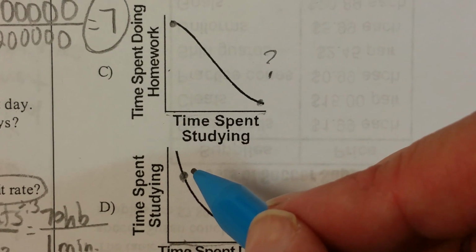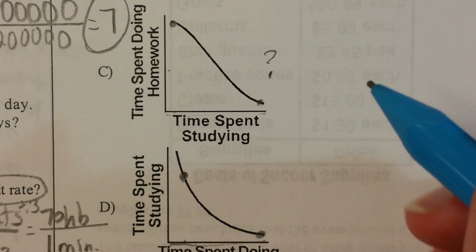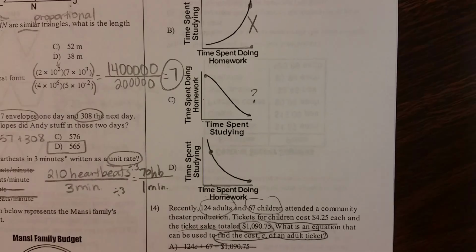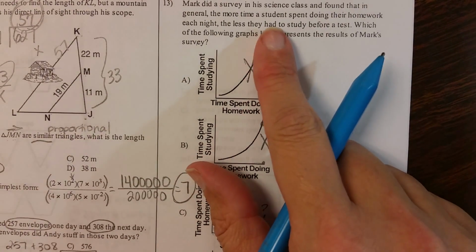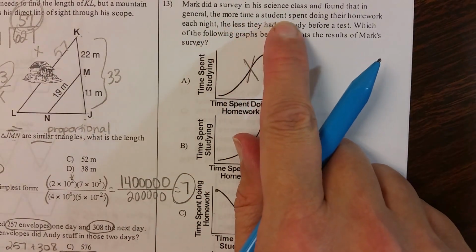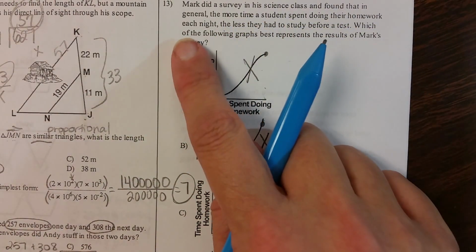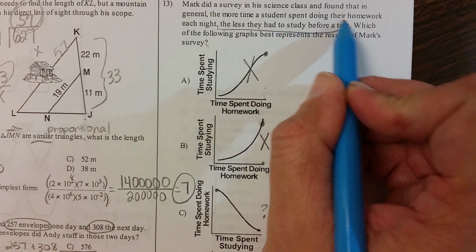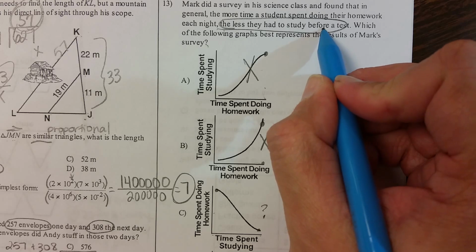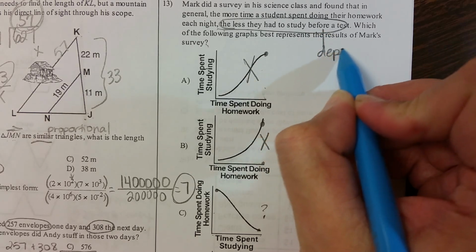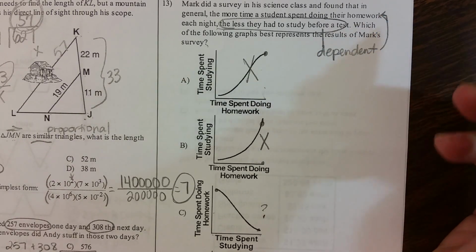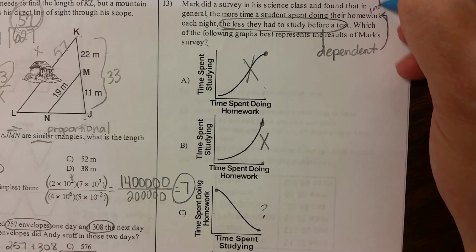It said the more time a student spent doing their homework each night, the less they had to study before a test. So on our problem up here, I'm reading this again. The more time a student spent doing their homework each night, the less they had to study. So it sounds like this one is dependent on how much time they had already spent doing their homework. So that would be the independent.